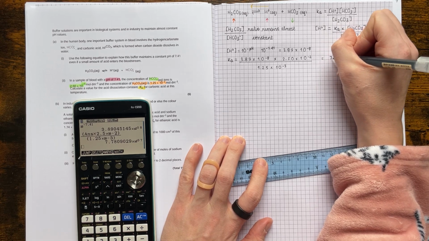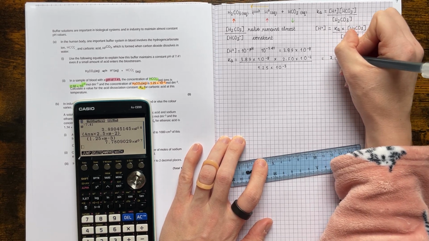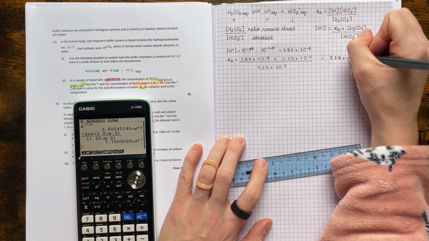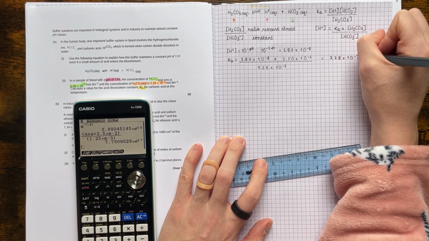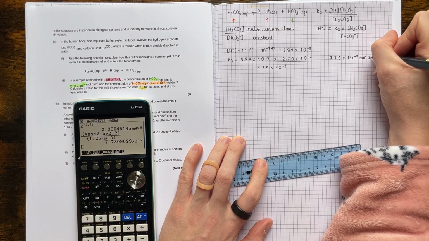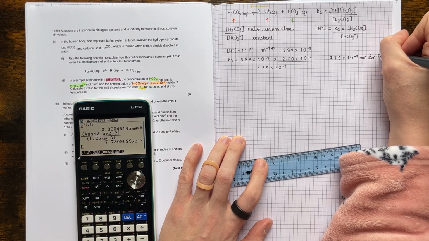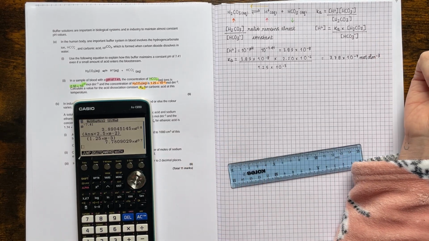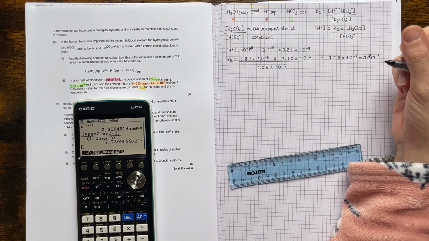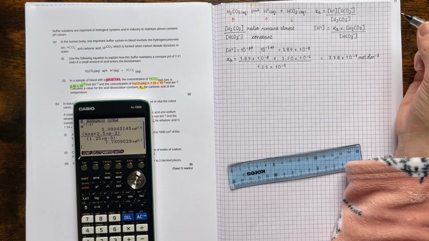The bigger the Ka value, the stronger the acid. So the fact that this is 7.78 times 10 to the minus 7, that is quite small, and so that is quite a weak acid. So it turns out, that's all we need to do for that one.